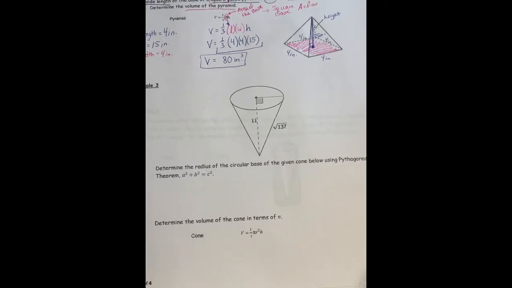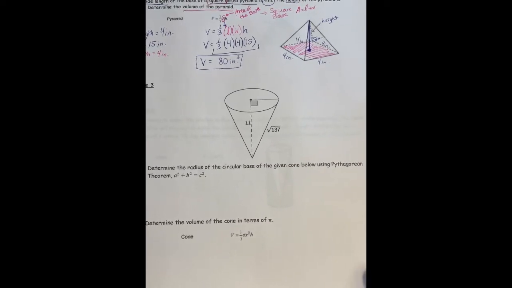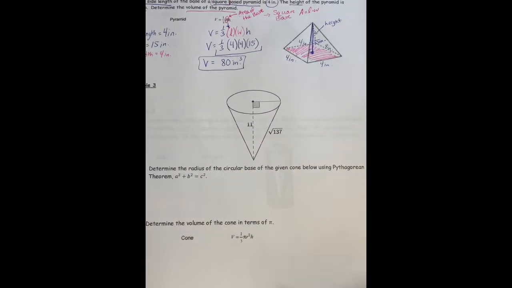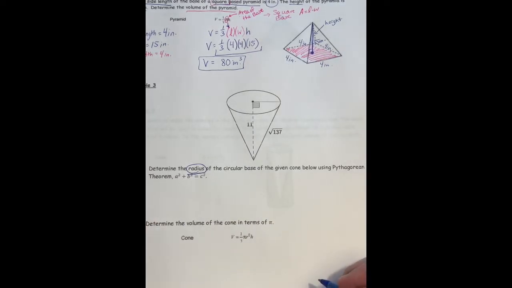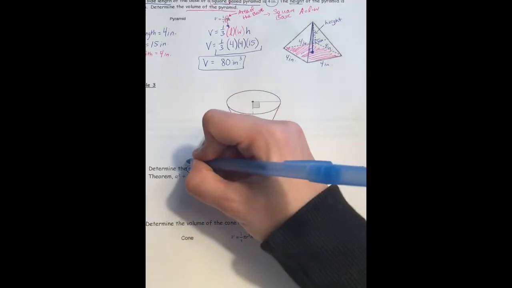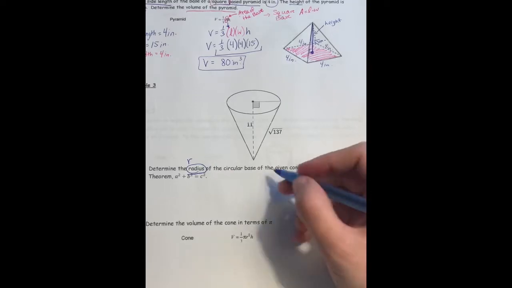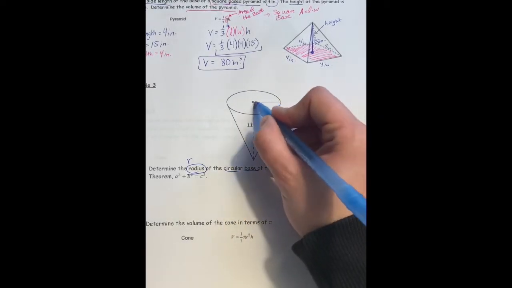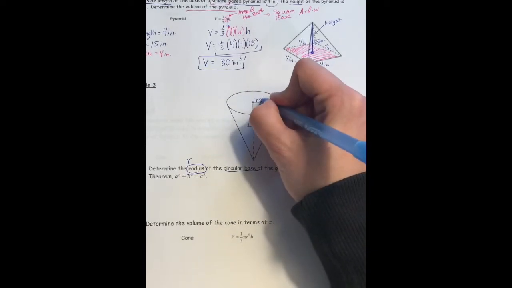Taking a look at example 3, part A. They give us this cone right here, and they say determine the radius of the circular base. Okay, so radius we know is R, and it has to do with the circular base. So the only piece that's inside the circular base right here is this. I'm going to label that as radius.